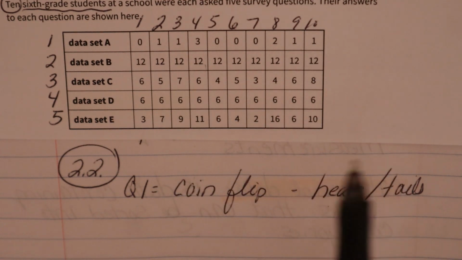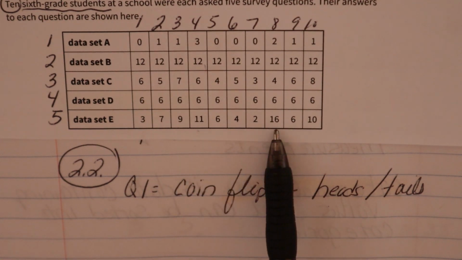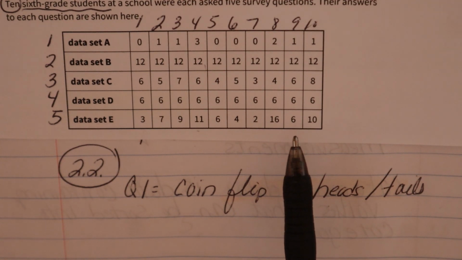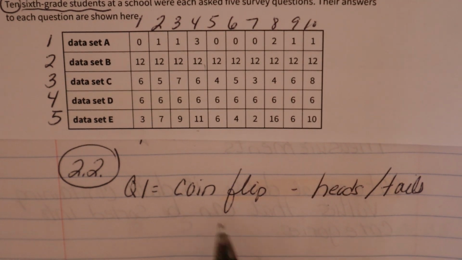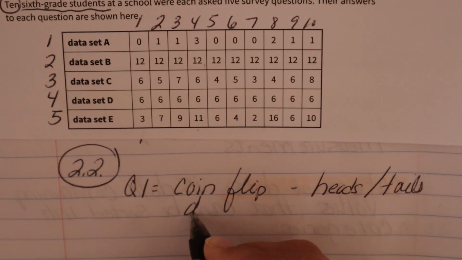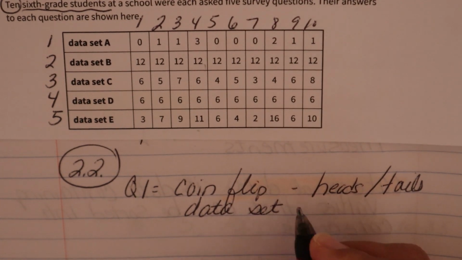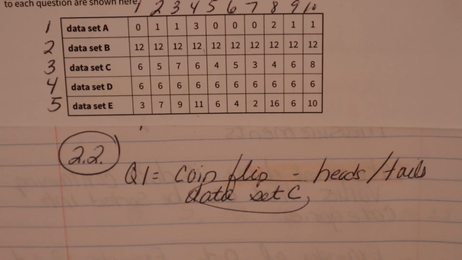It's all the same. E looks good, but then I see an 11 and I see a 16. And again, we're only flipping it 10 times. So using our conversations and the process of elimination, I think we can say the coin flip question will probably be data set C. Okay? And that's kind of what we're going to do here, just as a little warm up.